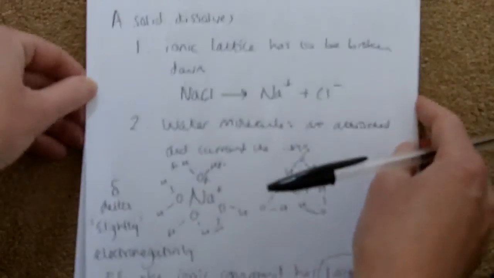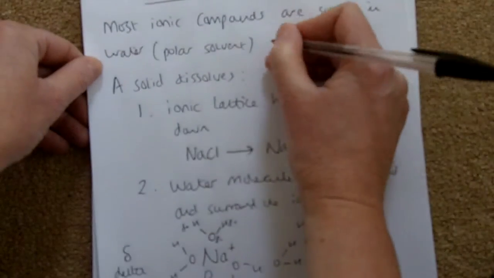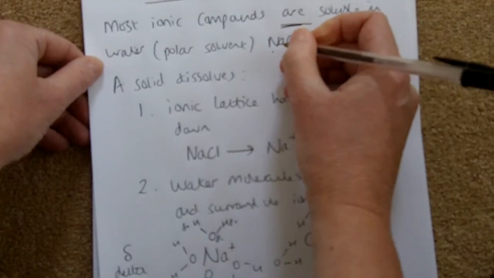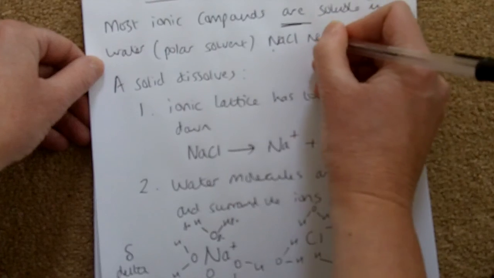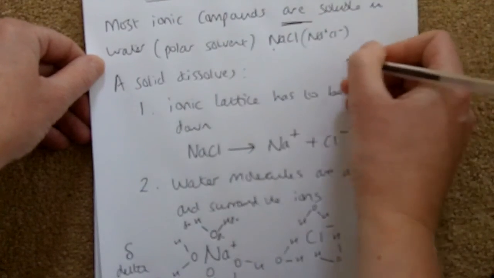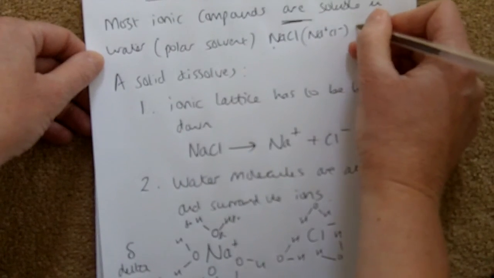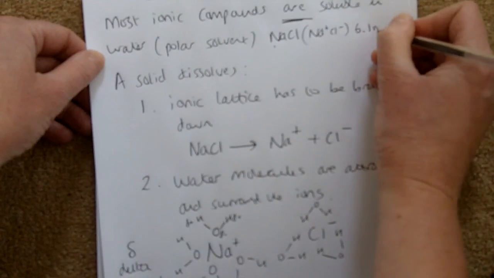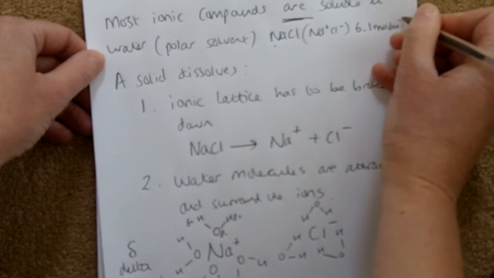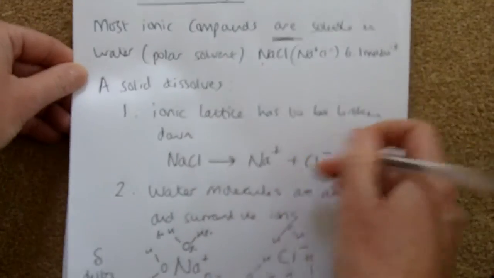Let me give you an example. Sodium chloride, with sodium ions and chloride ions, has a solubility of 6.1 moles per decimeter cubed.